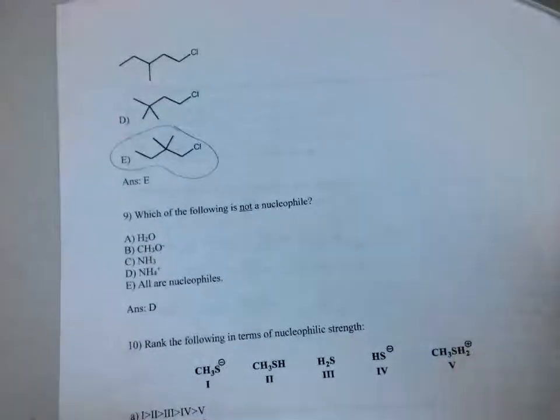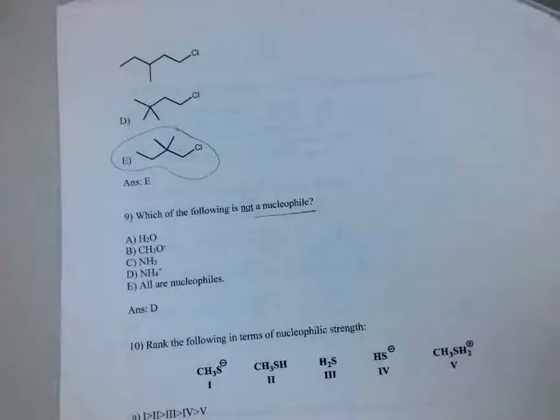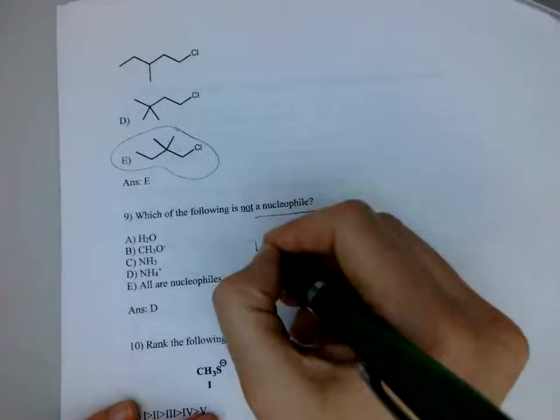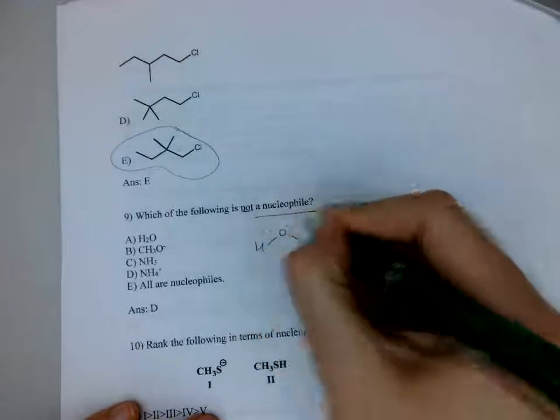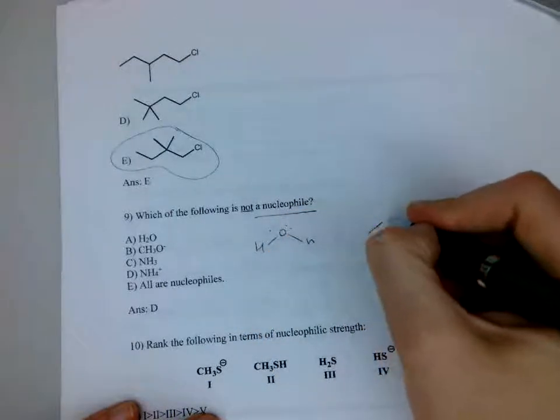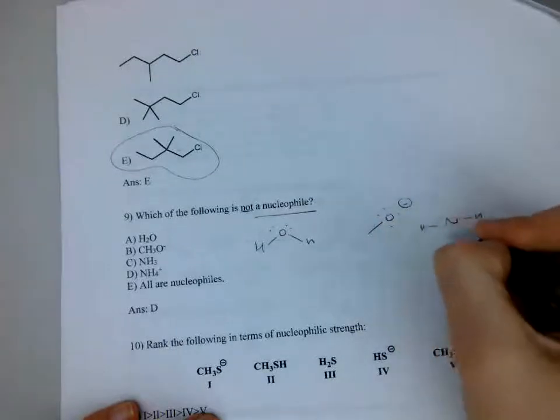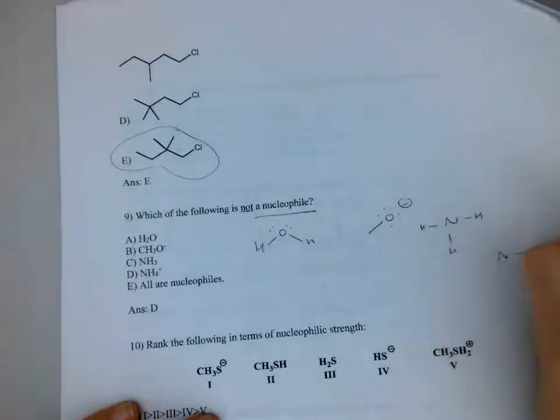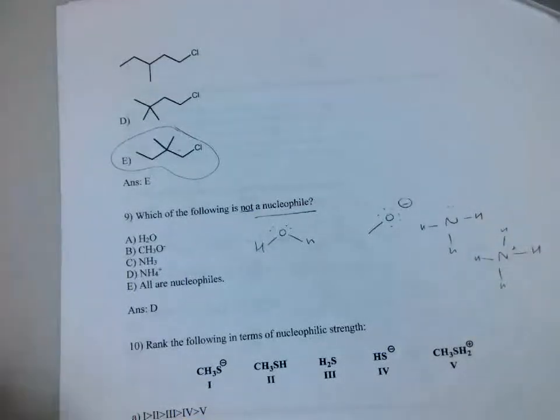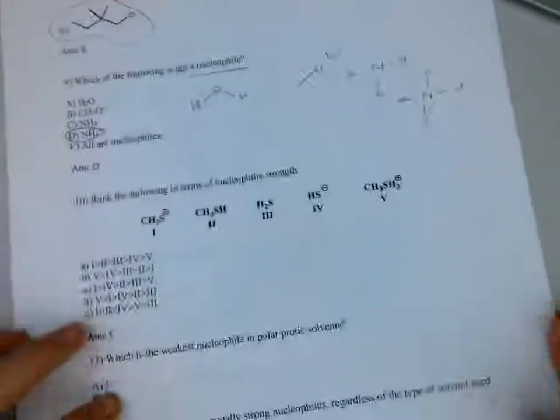Which of the following is not a nucleophile? A nucleophile loves nuclei because it has a lot of electrons. So it wants to find something that doesn't have a lot of electrons and give it its electrons. So it has to have electrons for that to happen. So here's the structure of water. Here's the structure of methoxide. Here's the structure of NH3, and here's the structure of NH4. There's only one that doesn't have extra electrons, and that's NH4. So that's your right answer.